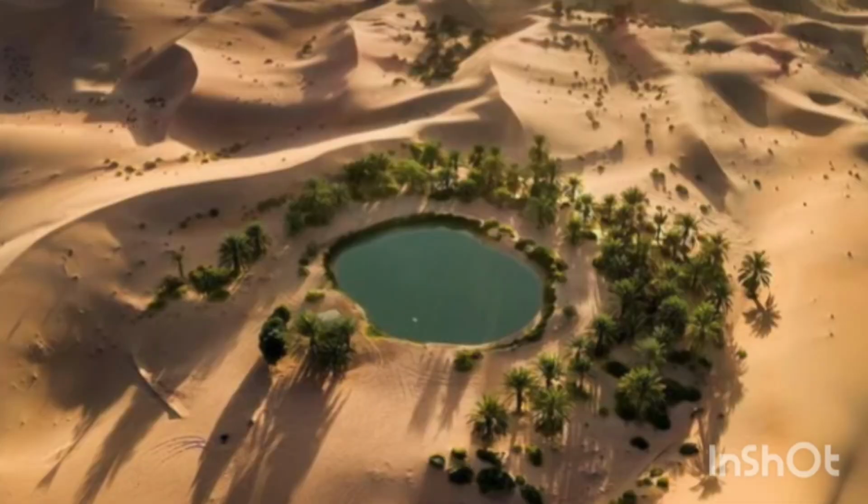Now let's understand a new term, the oasis. Oases are fertile patches in deserts. They are formed because of the presence of a fresh water source. They originate either from natural springs or from groundwater sources.